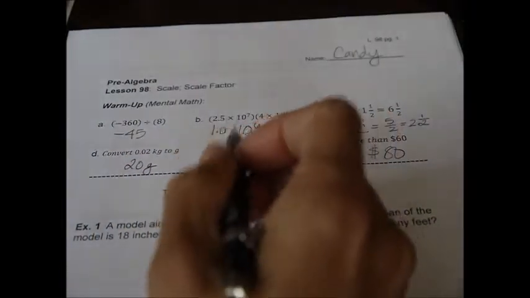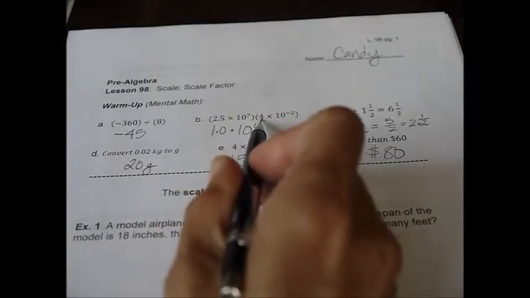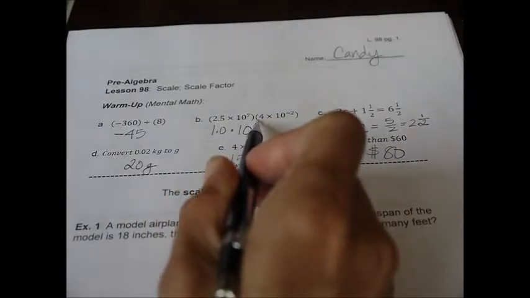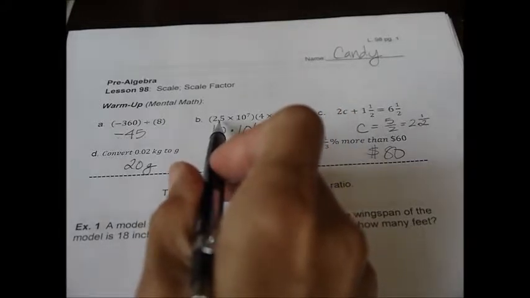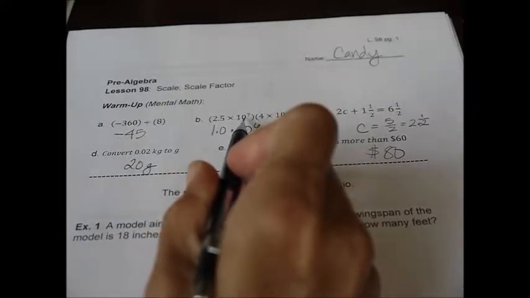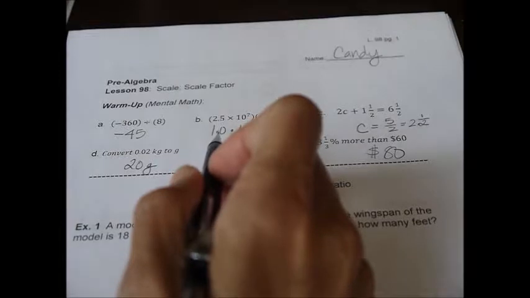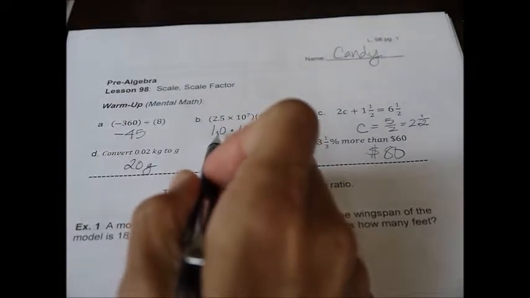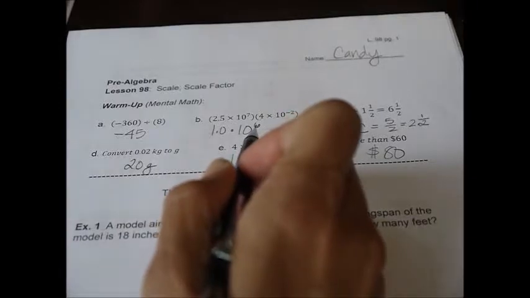Good job. Okay, 2.5 times 4 is actually, I think about 25 times 4 is 100, so 2.5 times 4 is 10. However, it would be 10 times 10 to the 5th, but 10 is not an appropriate scientific notation, so it's 1.0 times 10 to the 6th.